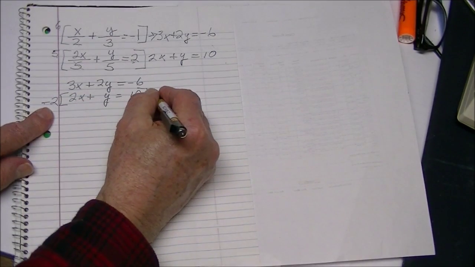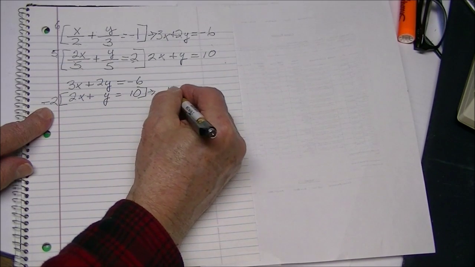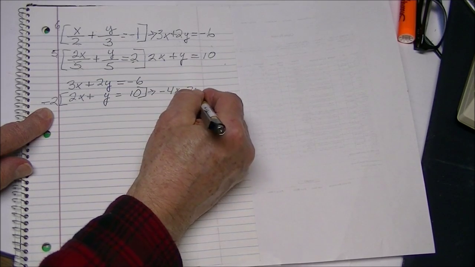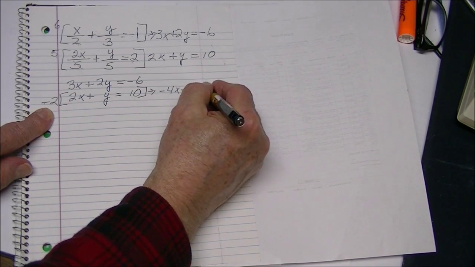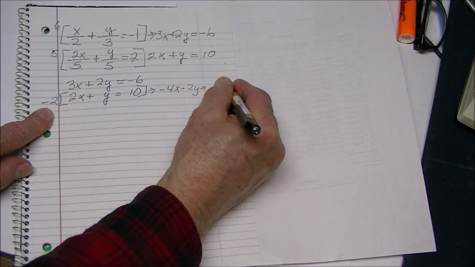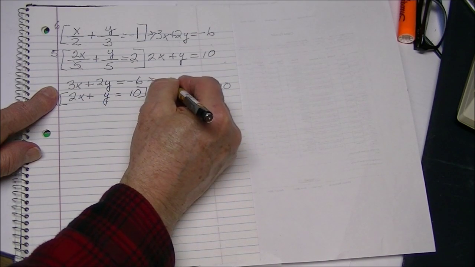So this one will become now negative 4x negative 2y equals a negative 20. And this equation, I just copy it.